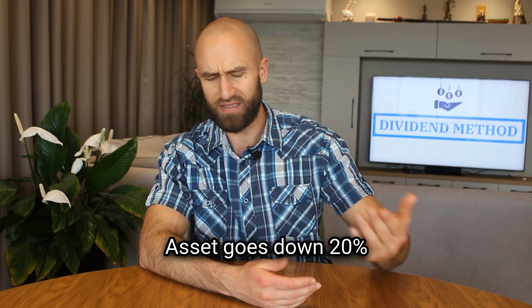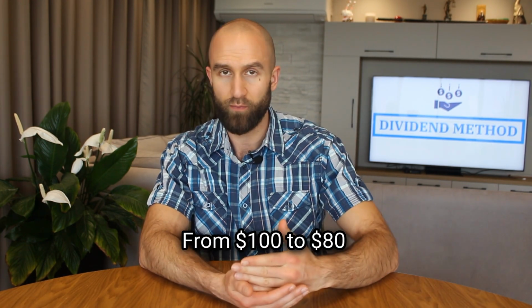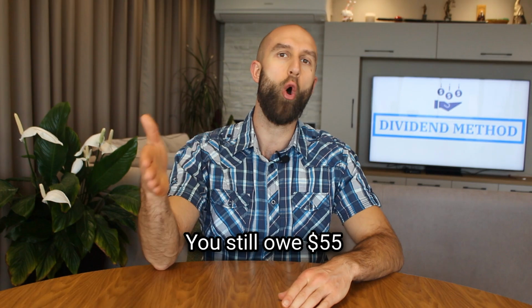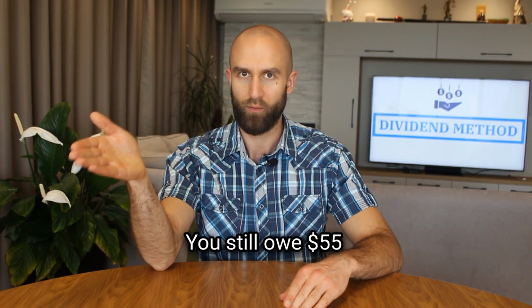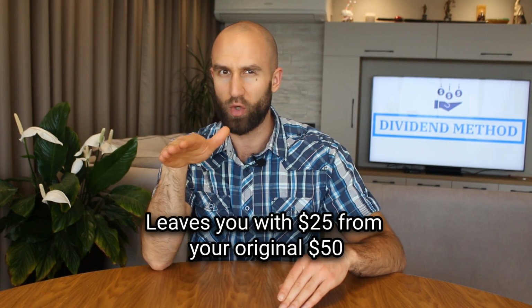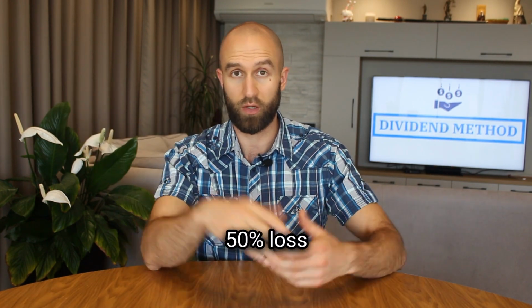Because in our previous example, if the asset doesn't go up but down 20%, basically from 100 to 80, then what happens is you still owe 55 to the lender. That leaves you with $25 from your original 50 you put from your own money, which is a 50% loss. However, if you had bought the asset with your money entirely, then you would have only lost the 20%.